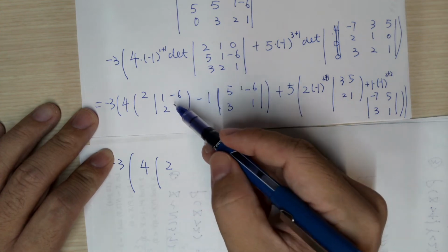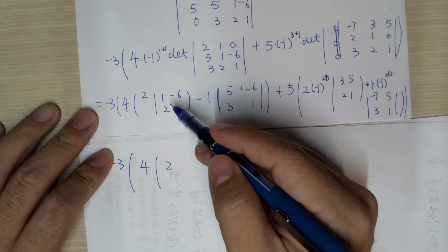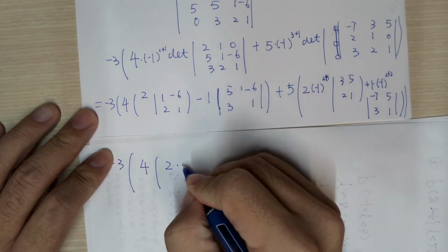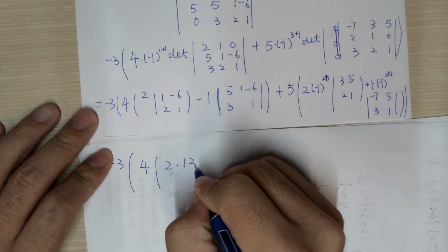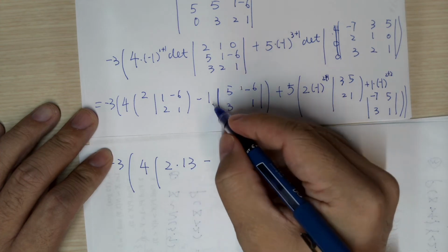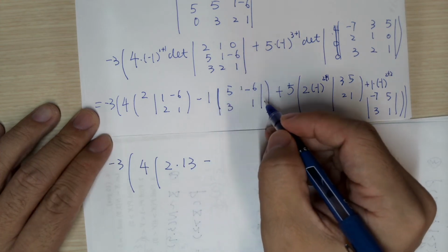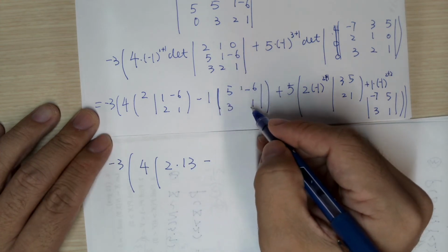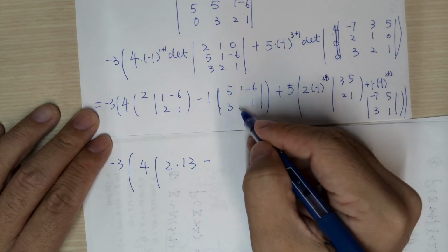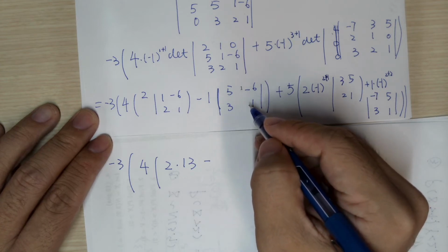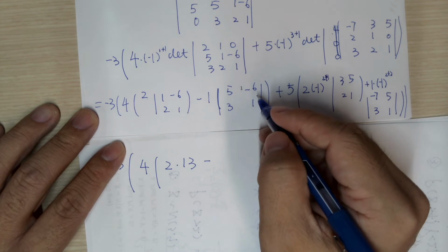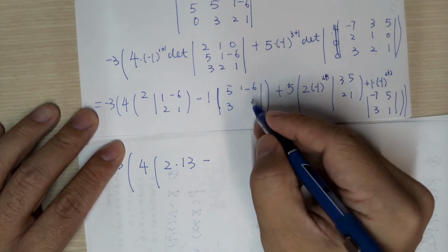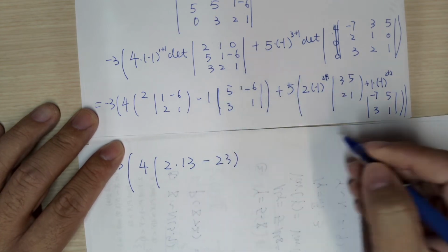So it's 1 times 1 is 1, minus 12, so it becomes plus 12, so it's 2 times 13, okay. And then minus, this is 1, okay. So it's a 5 minus negative 18, so it becomes plus 18. So 5 plus 18 is 23, so minus 23.